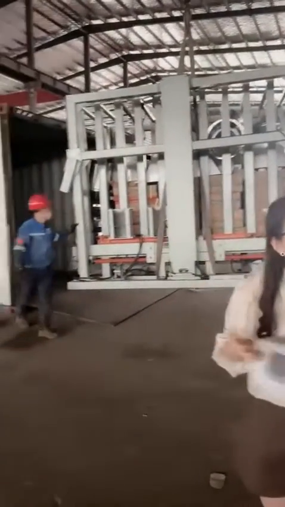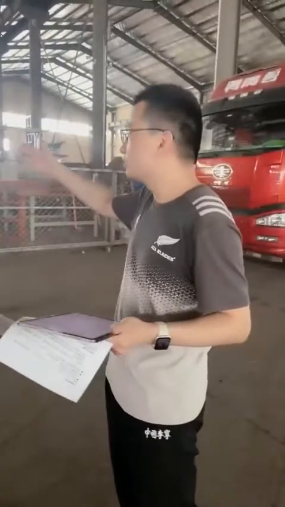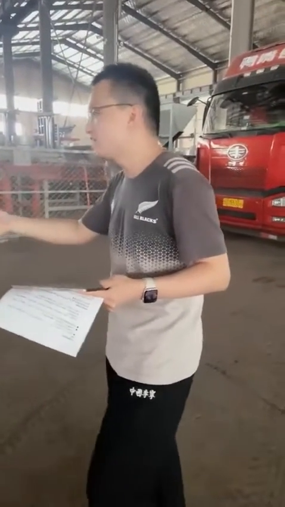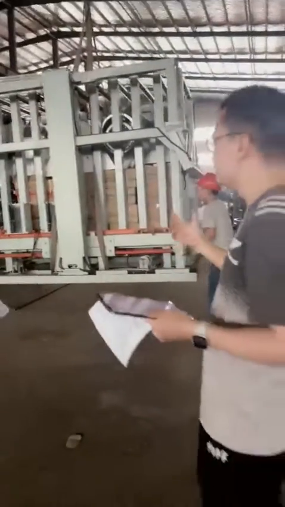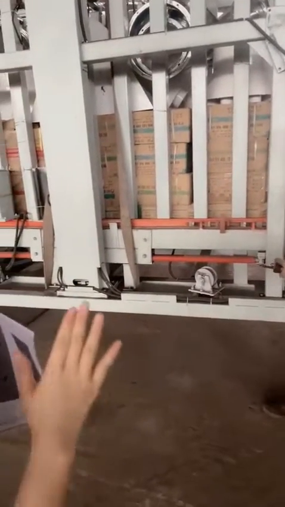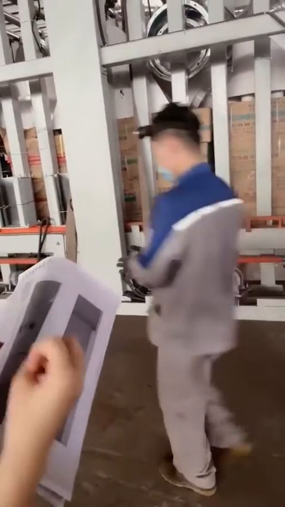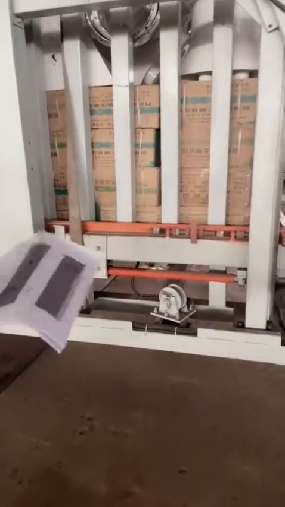So we will move to the container that is under loading now, and this will give you some information about how we do our loading plan. Usually, when we calculate how many containers we will load in one day, we use 4, 6, or 8 containers, not odd numbers like 3 or 5. The reason is, for example, now we have 2 containers in our factory. This is the first one, and this is the second one. When the first one finishes loading, the second one starts loading.